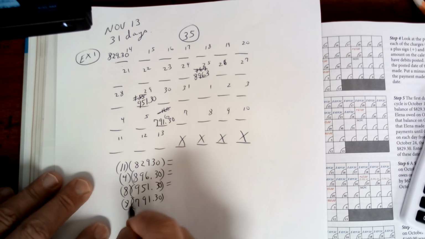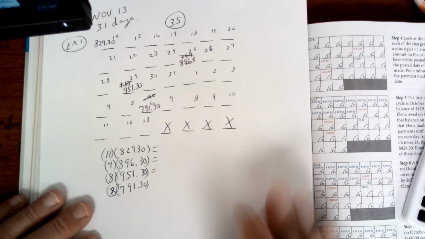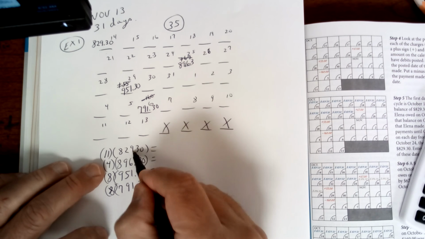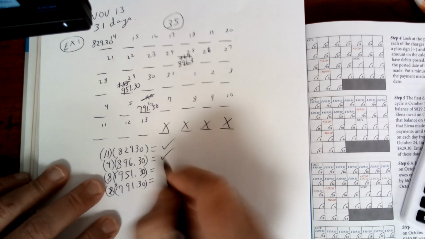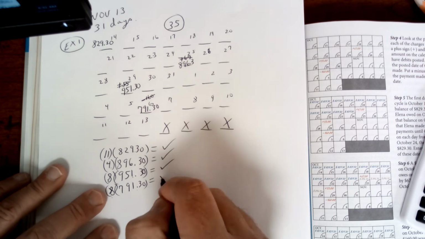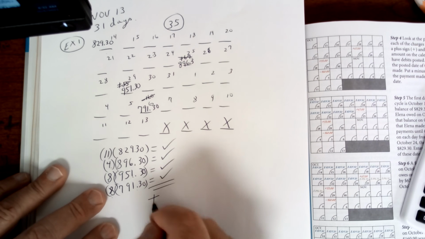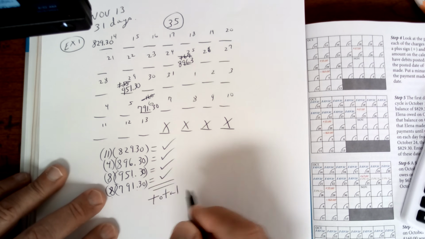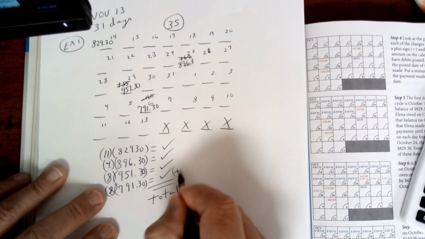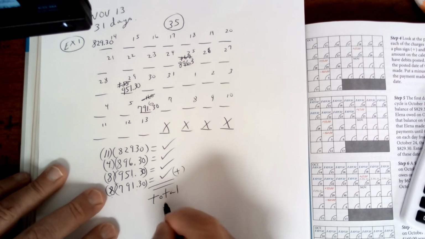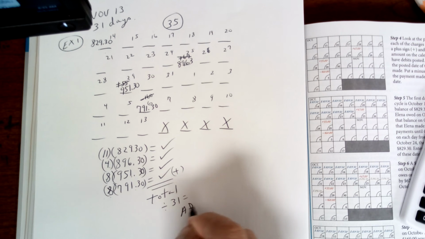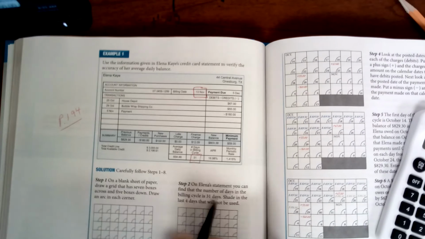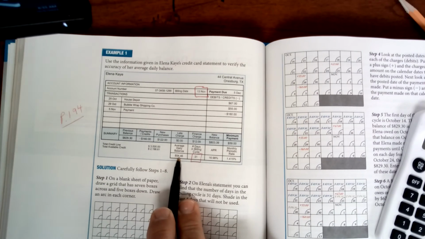Okay. So once you do this, you're going to multiply, get an answer. Multiply, get an answer. Multiply, get an answer. Then you're going to total all of this up, add it all up, and then divide by 31 days. When you do, you get the average daily balance. Now, if you did it right, according to this example, it's 854.46.